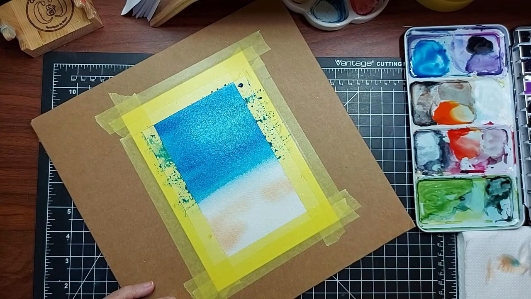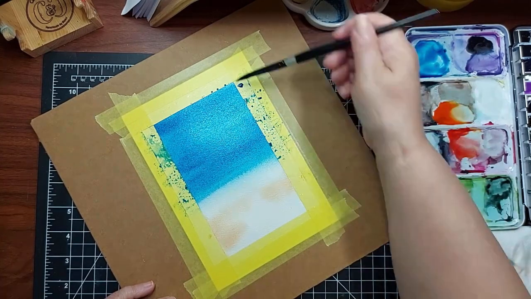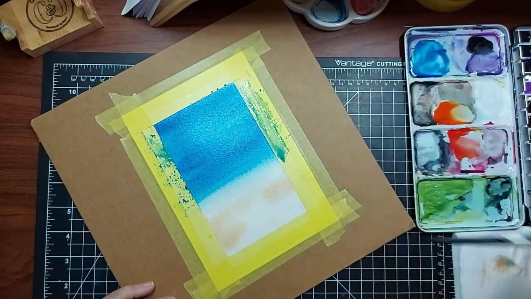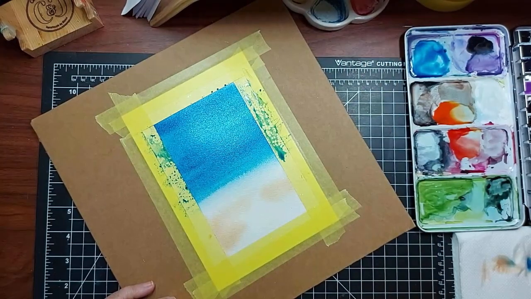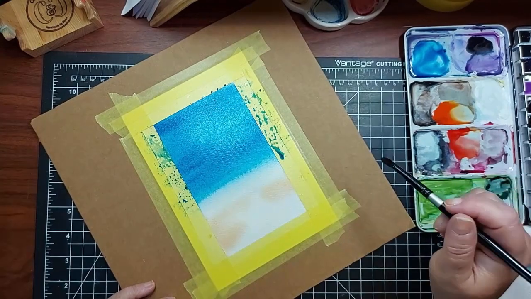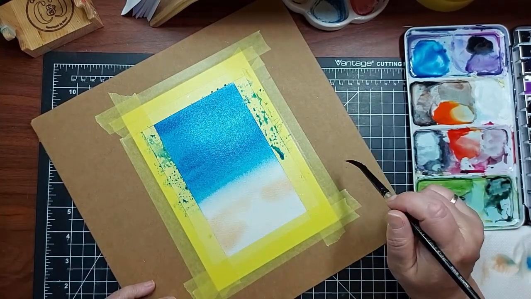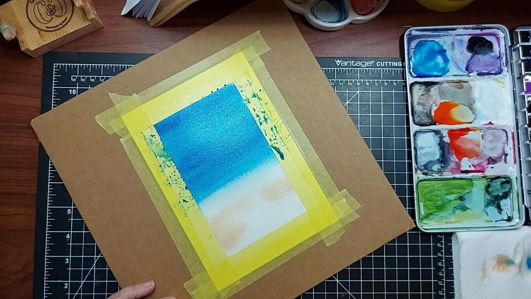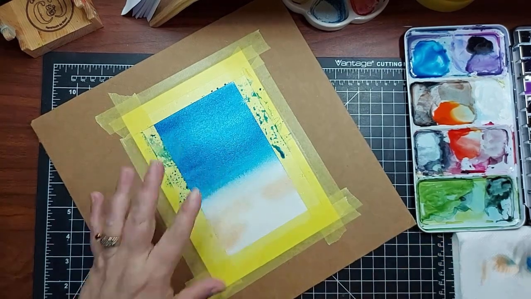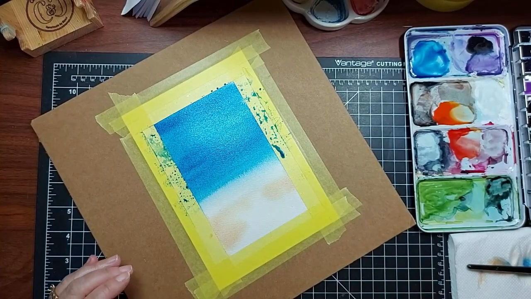Probably going to regret using this blue. I love it so much, and I hate using it because it's just such a pig. It takes over everything. But it'll fit. So I think, let's see. This is kind of dry, so I'm going to dry it and then re-wet it.